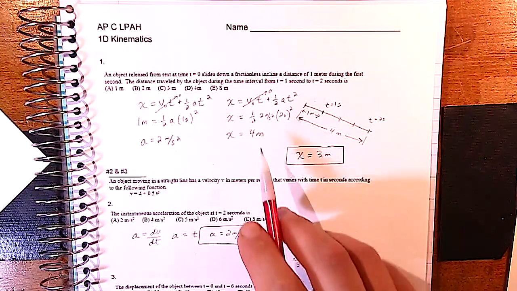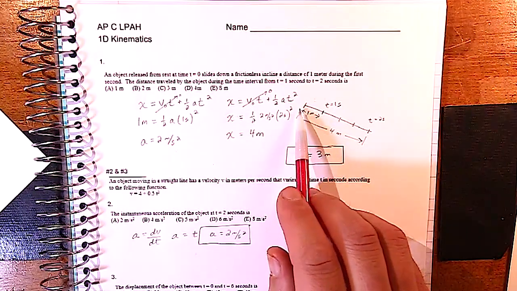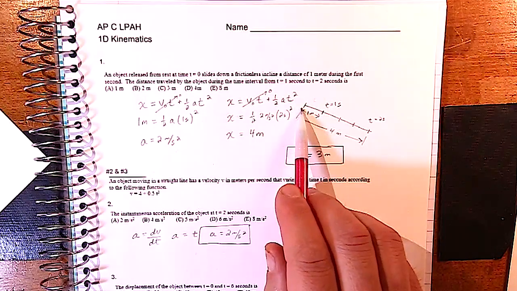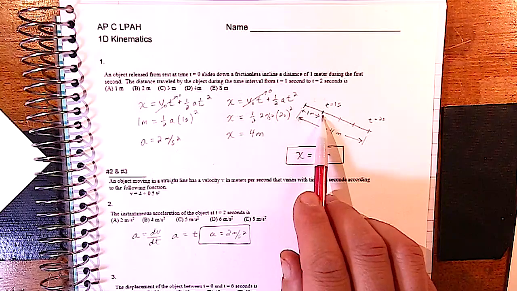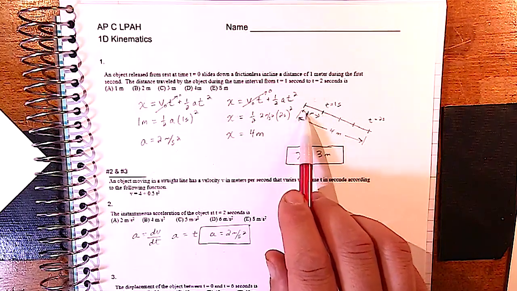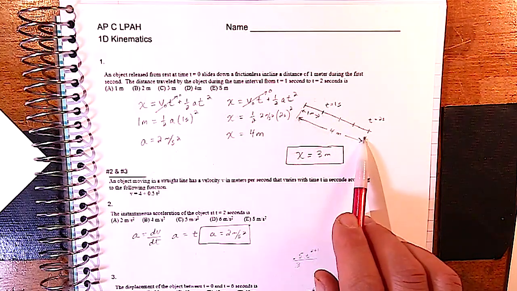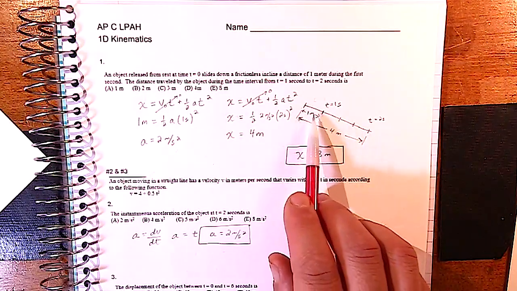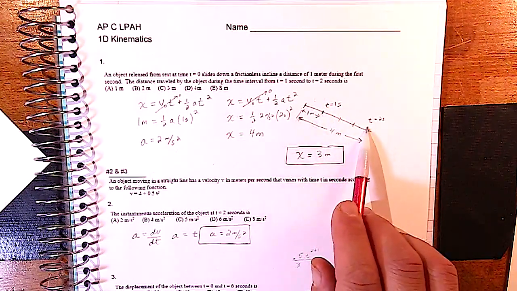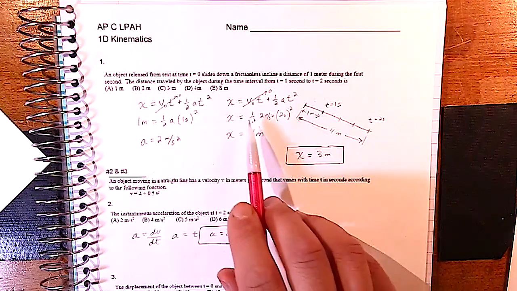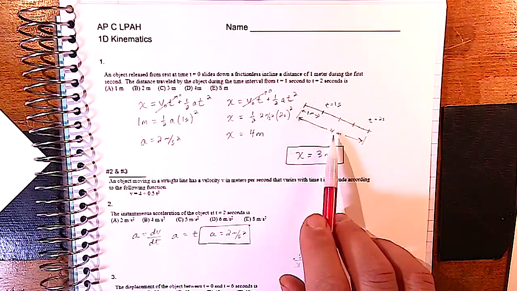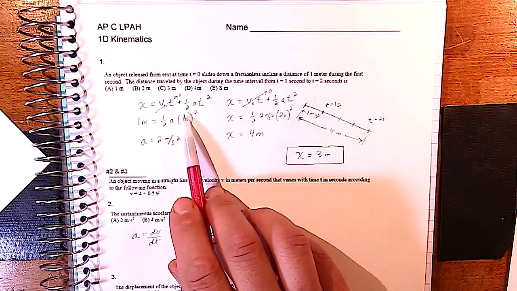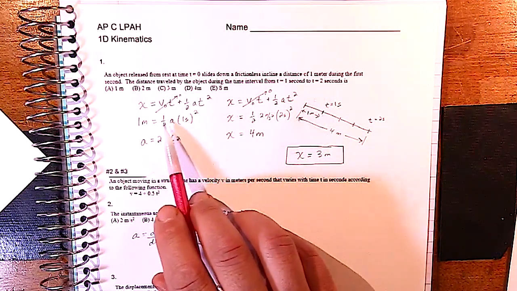All right, in this problem, we have a ball that is released and rolls down a ramp 1 meter, and that takes 1 second. Then it's rolled and allowed to go for 2 seconds, and we want to find the difference between 1 second and 2 seconds. So to be able to find out how far it goes in 2 seconds, we need the acceleration.